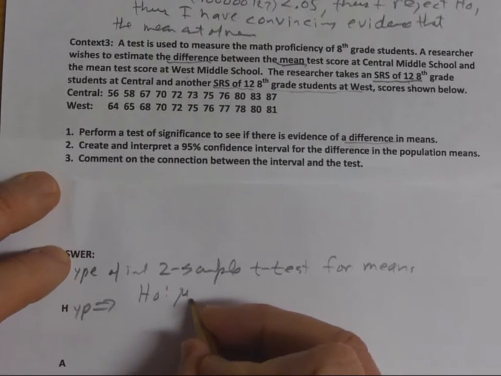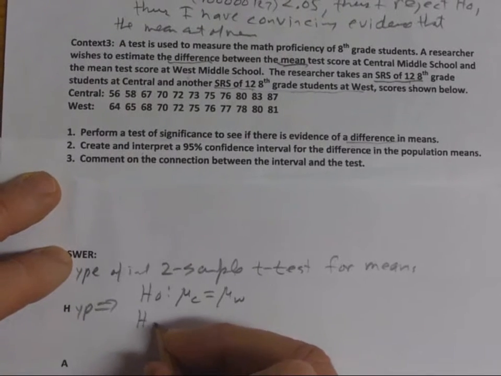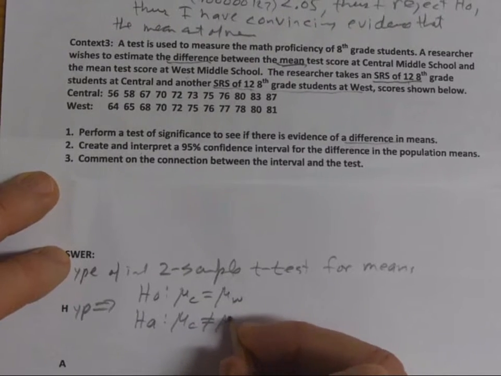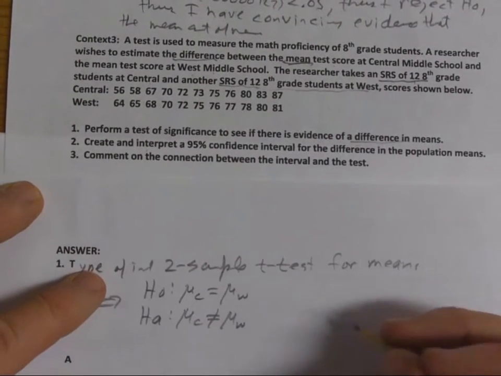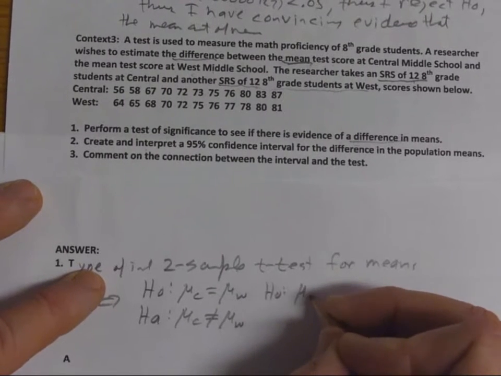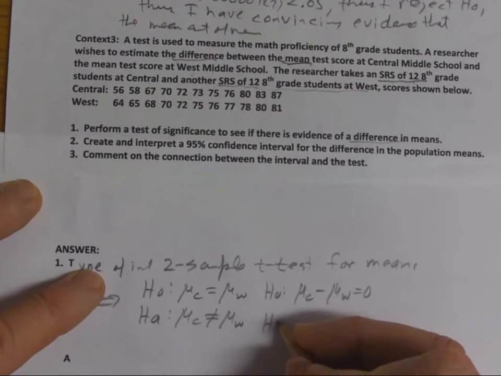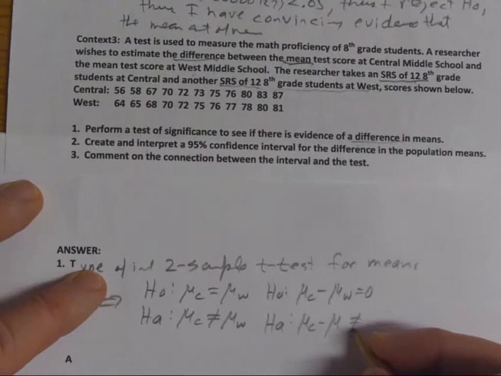It's going to be the mean for Central is equal to the mean test score for West. And the alternative is going to be that the mean for Central is not equal to, because we have no hint for greater than or less than. You would then define the other way this could be written, as we've talked about, mu sub C minus mu sub W is equal to 0, or the alternative mu sub C minus mu sub W is not equal to 0, like that.